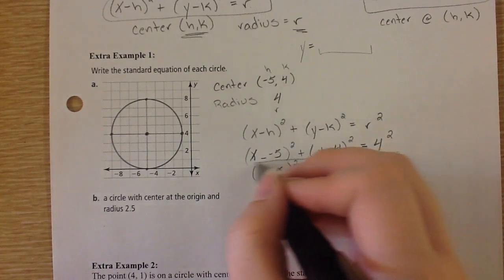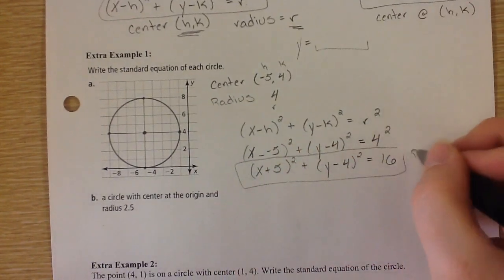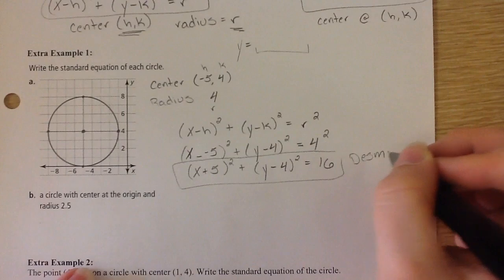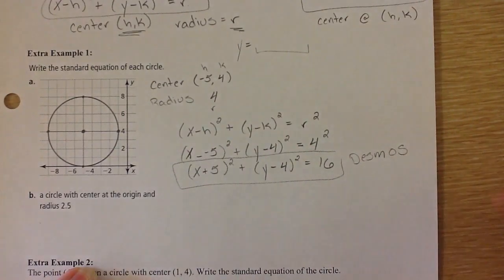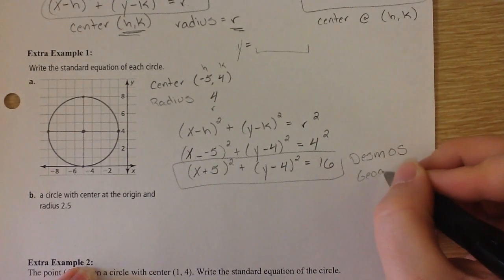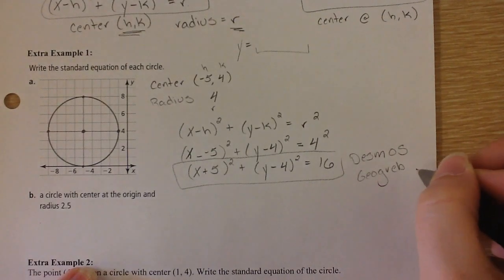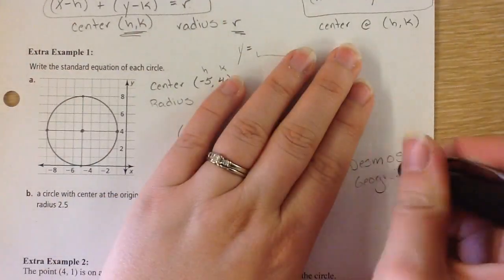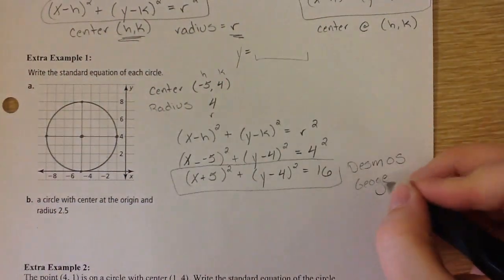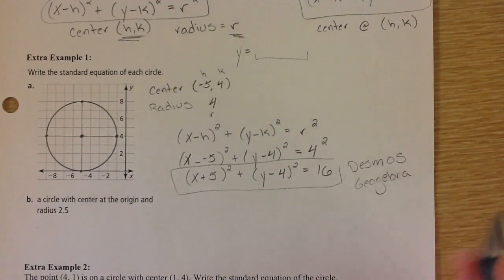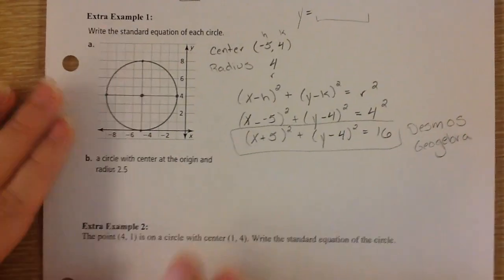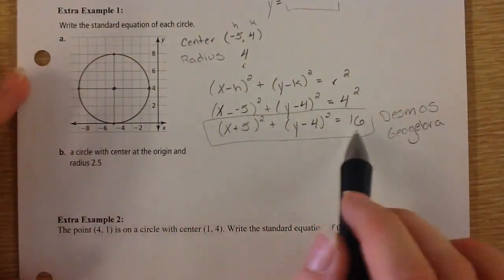So if I was to graph this, the easiest way to graph this is to go ahead and put it in Desmos or GeoGebra. GeoGebra will do it also. Oh, that's not how you spell it. Okay, and graph it that way. So there's the equation of my circle.